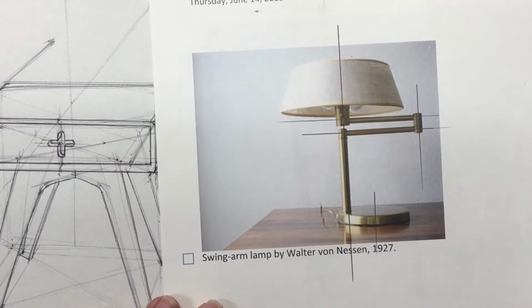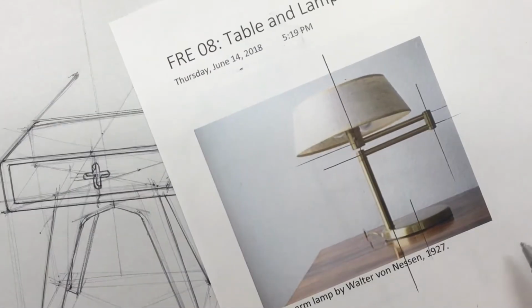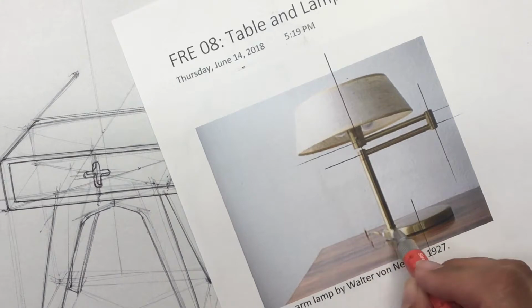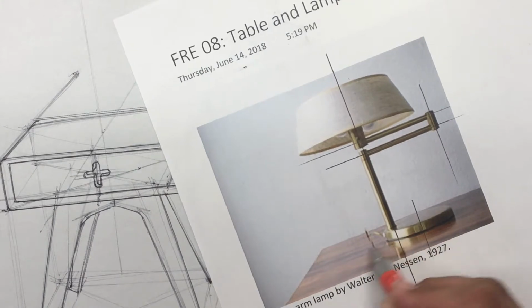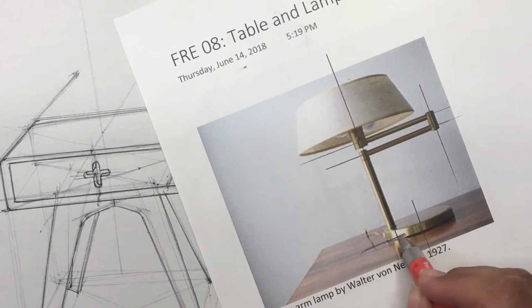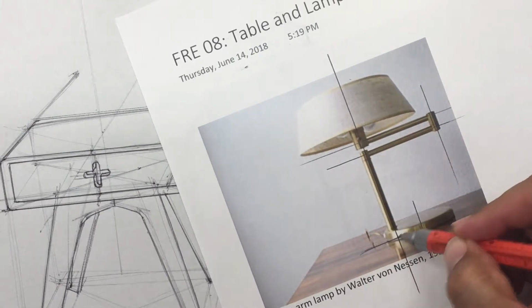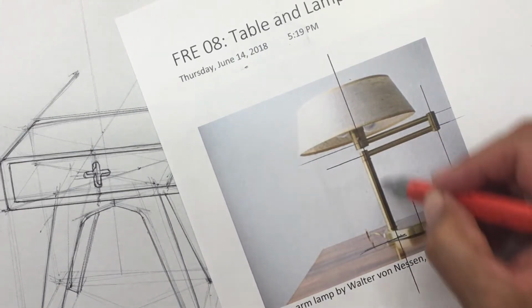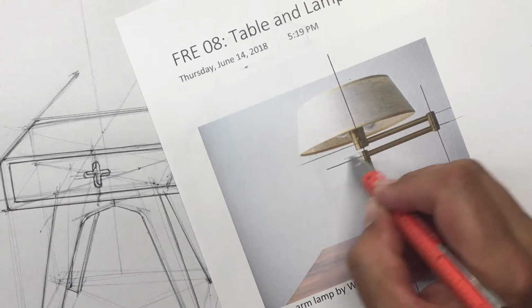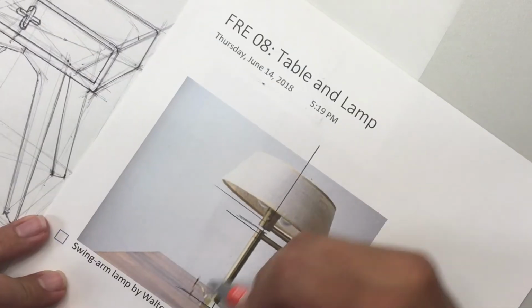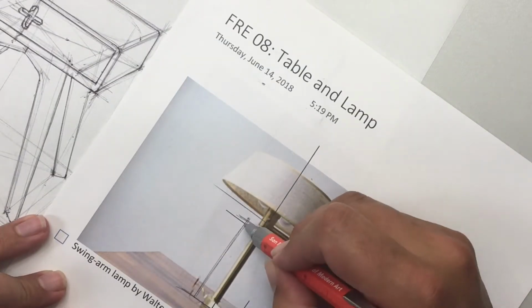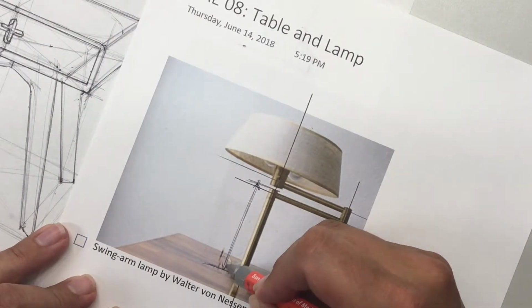Okay, so one thing to consider. If I start measuring some of the proportions here, what I'm really looking to do is find the center of each of these ellipses and the distance that that would be. So if I look at the distance for the stem, I want to look at that distance right here.